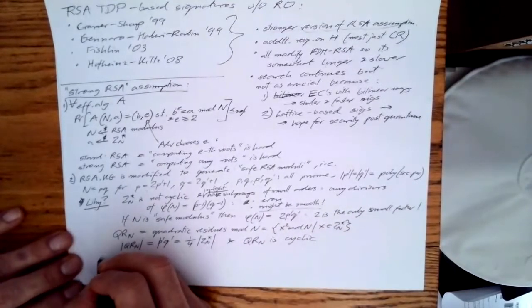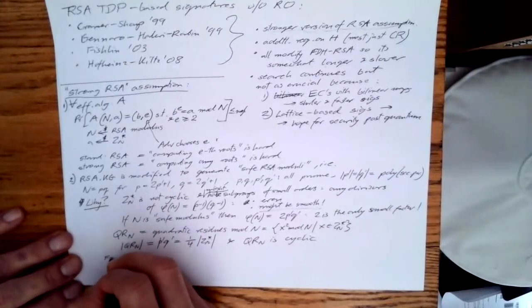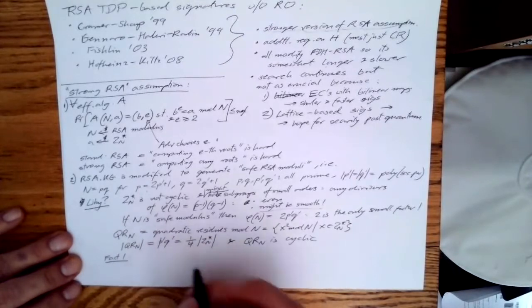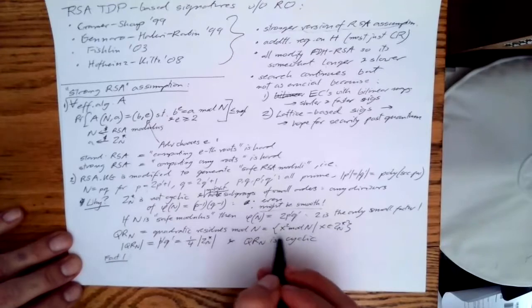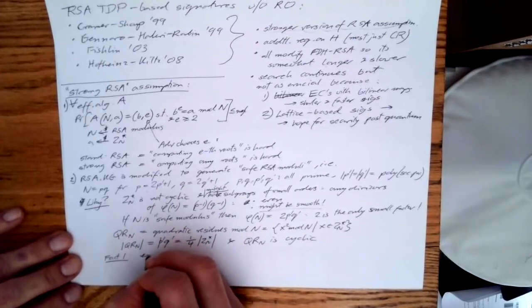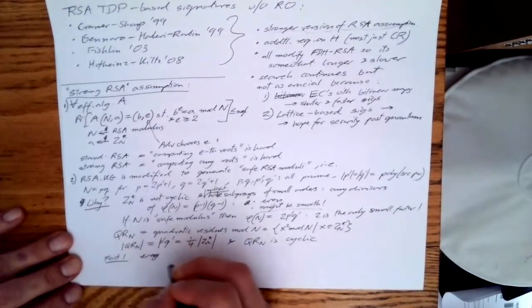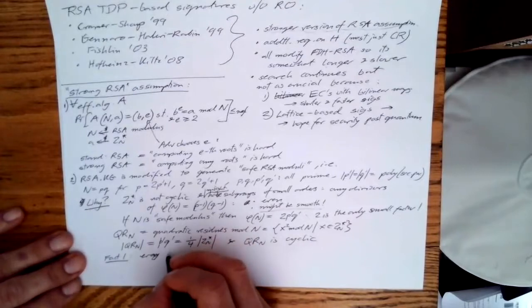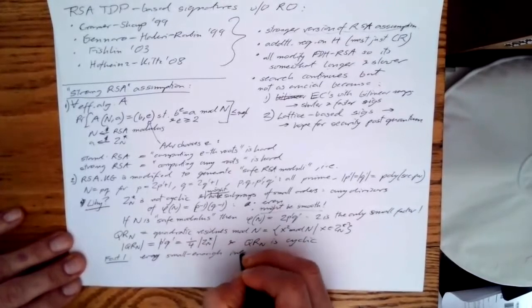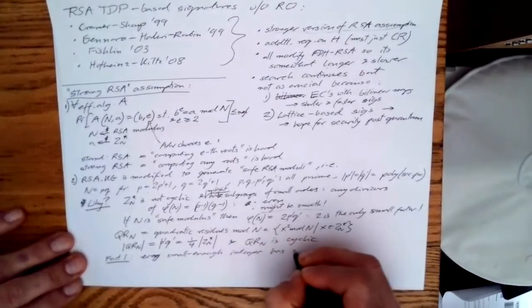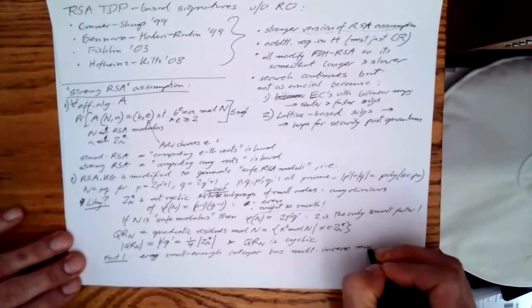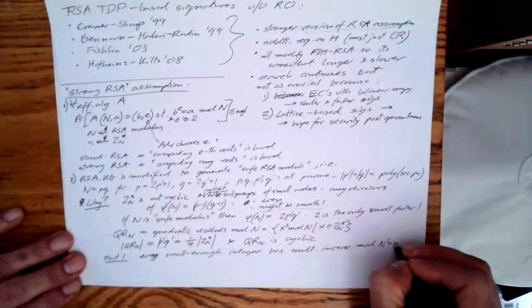Okay, so what are the two nice consequences? Fact one is that because it has no small divisors, every small enough integer has a multiplicative inverse mod n prime, which is p prime q prime.